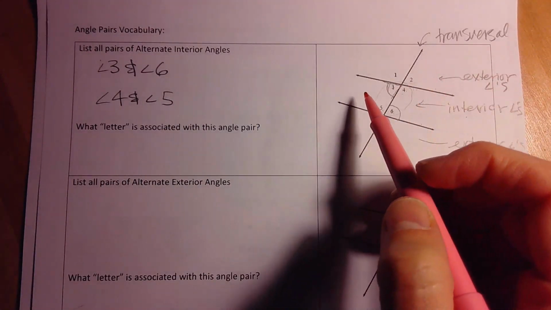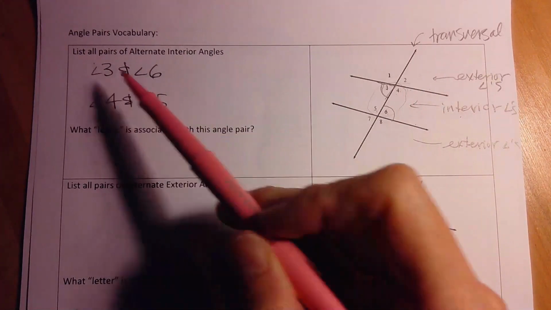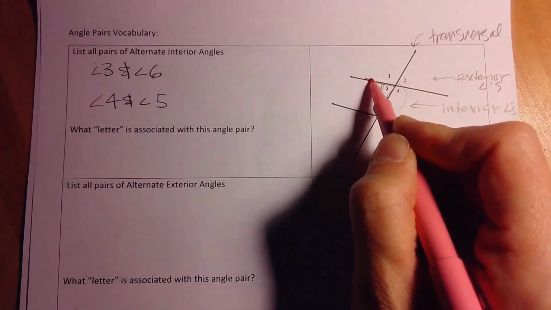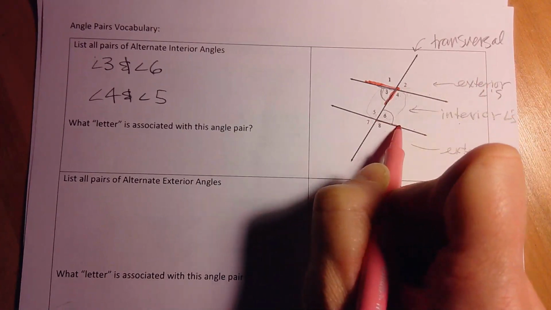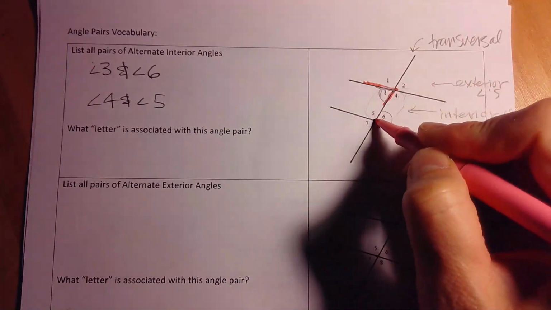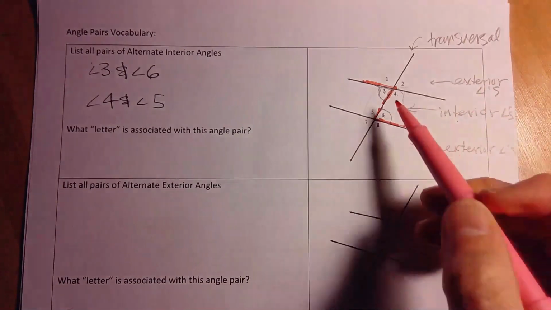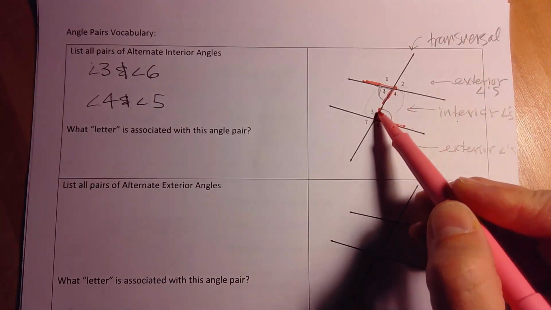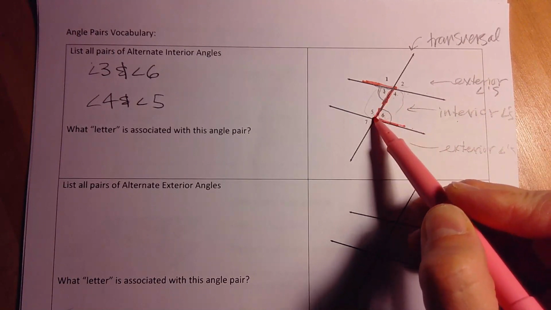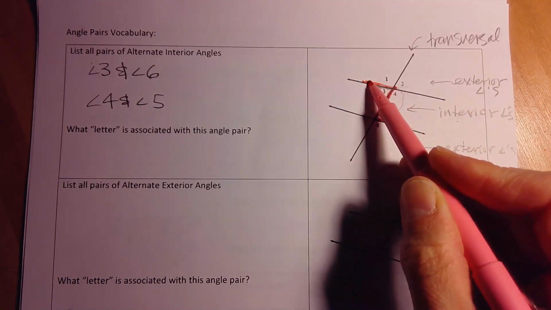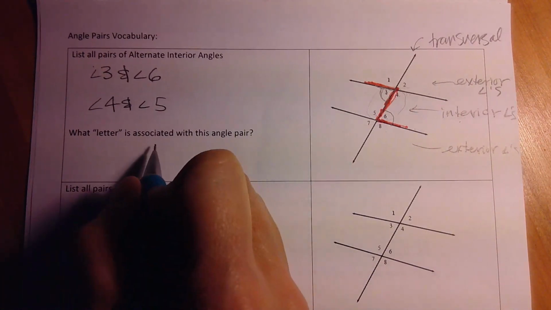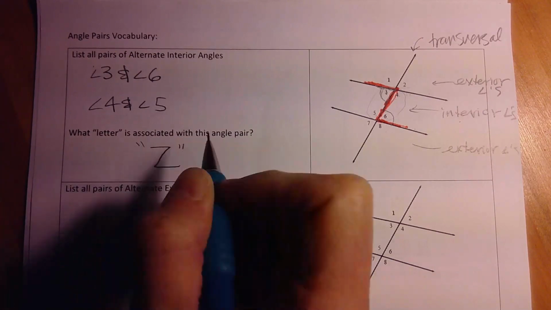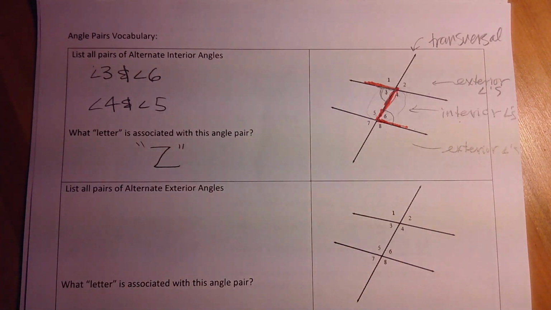So I'm just going to pick angles 3 and 6. So the way that this works is you trace over angle 3 and you trace over angle 6. That just means you outline the sides. And then if they meet up by extending the sides like this, don't go past the vertex, but just meet up in between if they meet up, you've created a letter, all right? And so the letter that is associated with alternate interior angles is a Z.